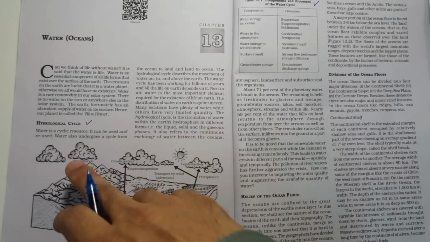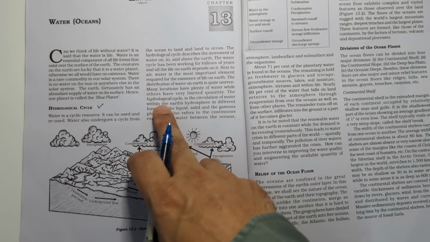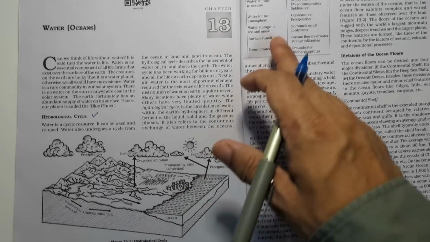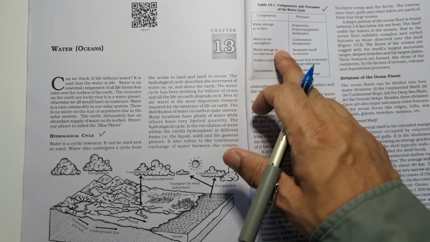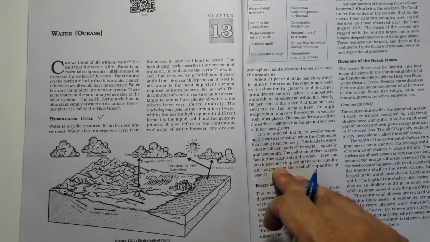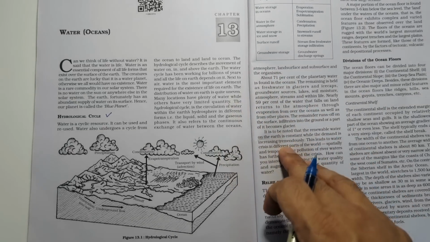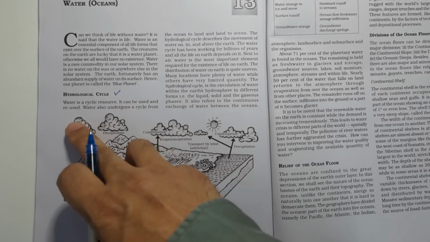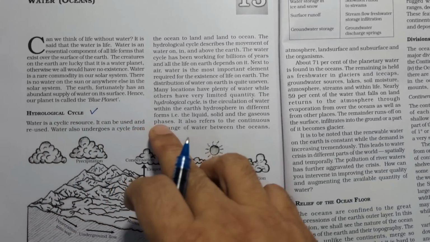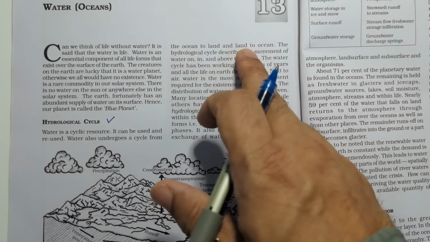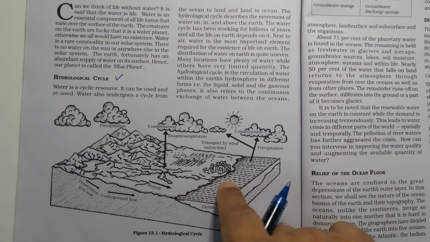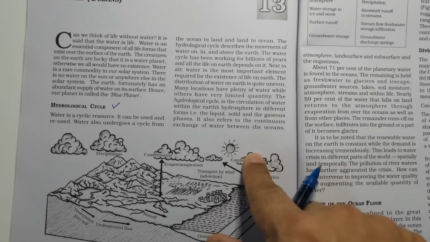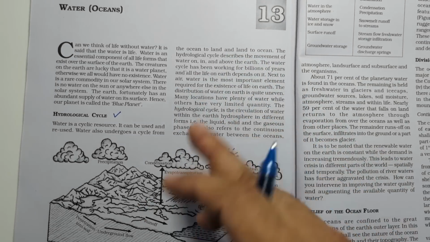Alright. So hydrological cycle, here the definition is given. Here the good diagram is given, what is a hydrological cycle. Here the various components and processes are given, and after that they have also given much detailed analysis of that. So water is a cyclic resource. It can be used and reused. Water also undergoes a cycle from the ocean to land and land to ocean. So basically water goes from ocean to land and then from land to ocean back. So like this, there is a cycle of water, and that is called as the hydrological cycle.